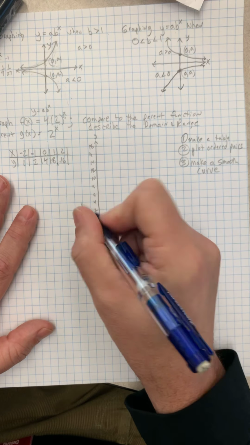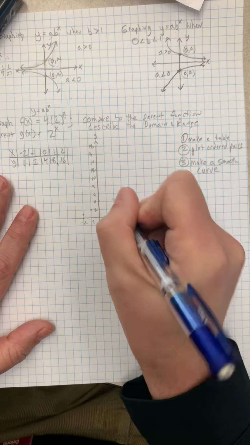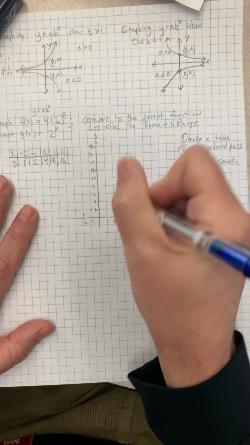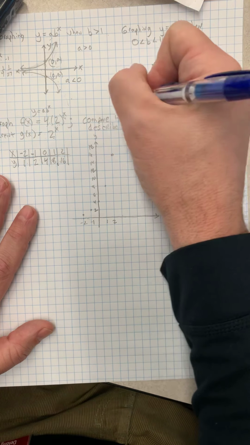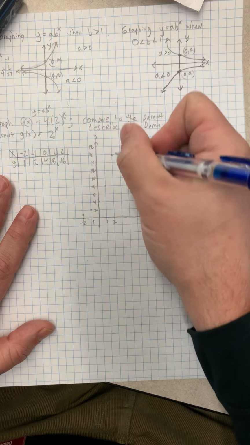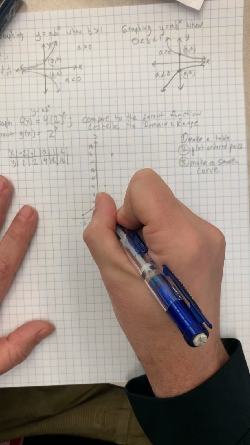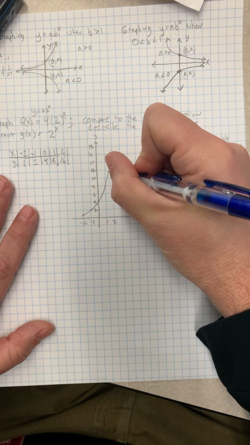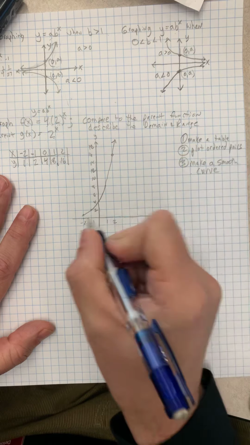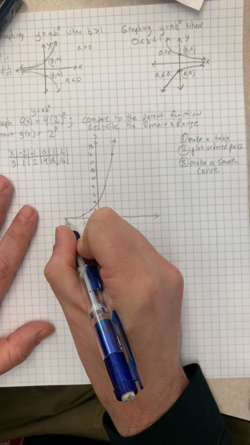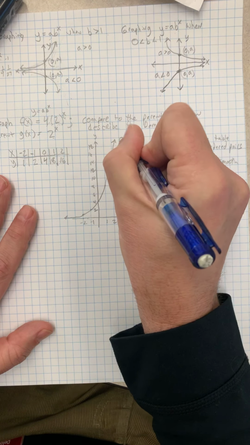-2, 1. To the left 2, up 1. -1, 2. 0, 4. 1, 8. 2, 16. And I could see if I was at 3, I'd be at 32, somewhere up here. It's going up in this direction, and I would expect it to go in that direction because that b value is greater than 1 and a is greater than 0. It is going to approach the x-axis but never quite get there. This is f of x.